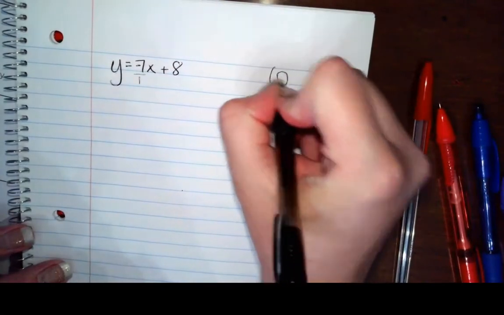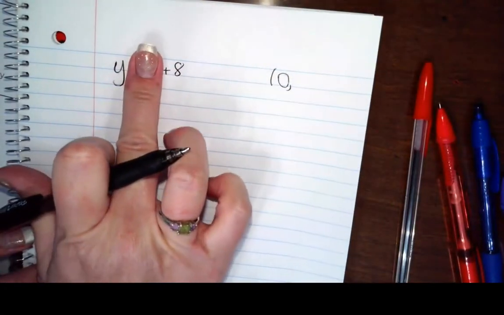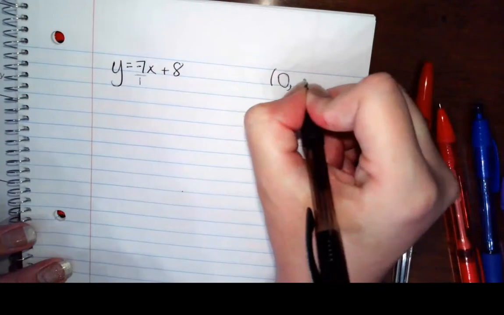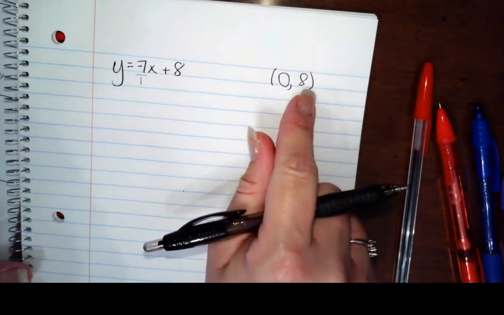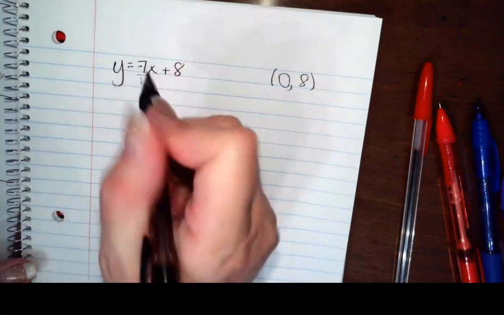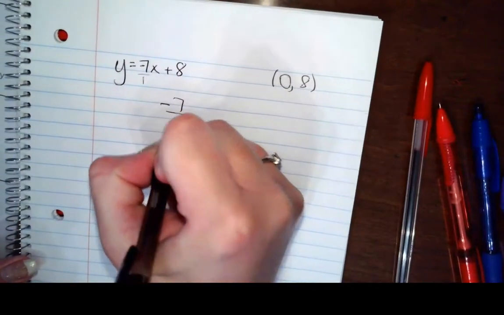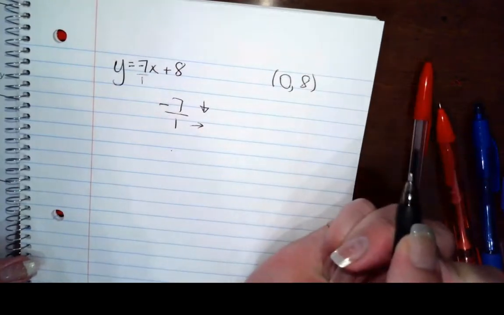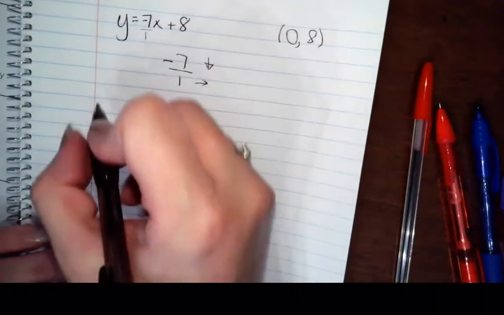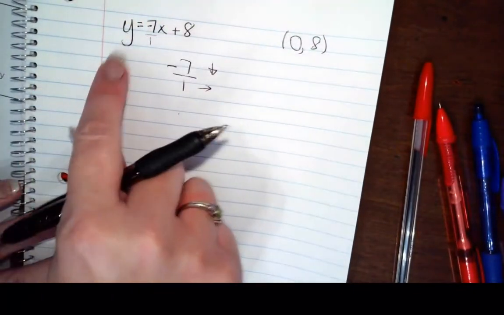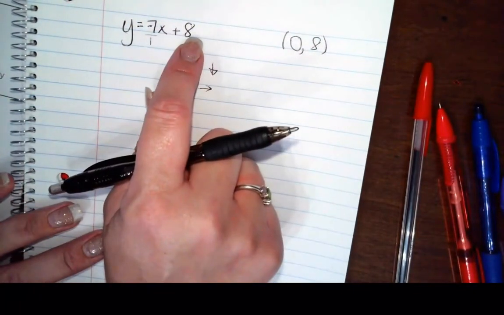Well, if I shove in a 0 for x, my y-intercept is 8. So this thing hits the y-axis at 8. To get my next point, I would drop down 7 and write 1. This was in slope-intercept form, so the y-intercept is just screaming in your face.